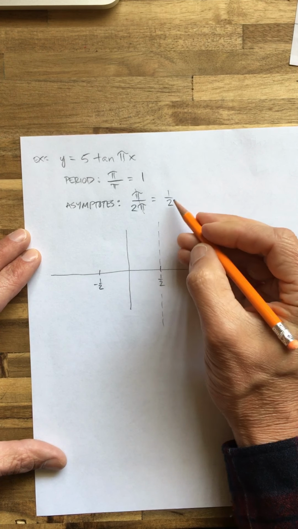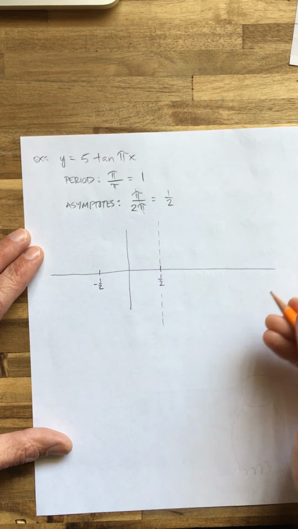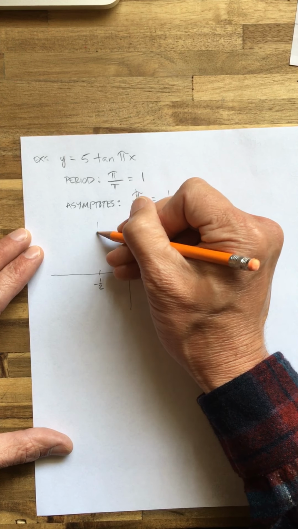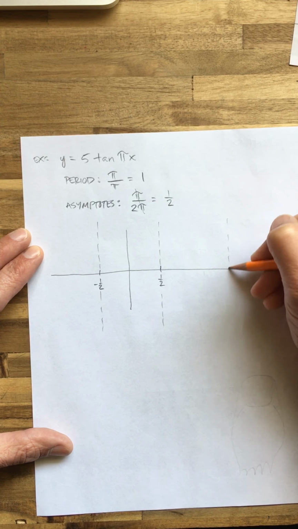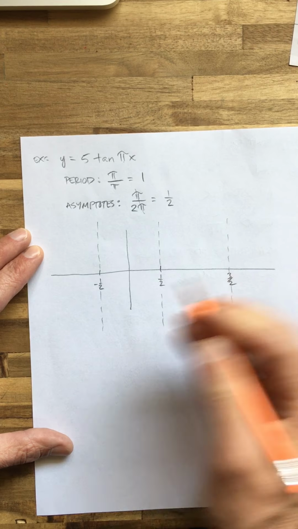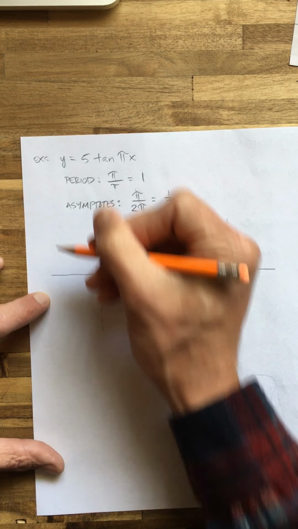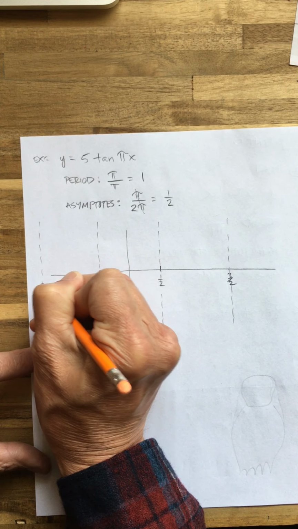Multiply this by another odd number. Multiply it by 3. What do you get? 3/2. So let me put my asymptote here. All right, here's my other asymptote, here's 3/2. See how that works? Multiply by -3. You get -3/2. Let me put this over here. Okay, -3/2.